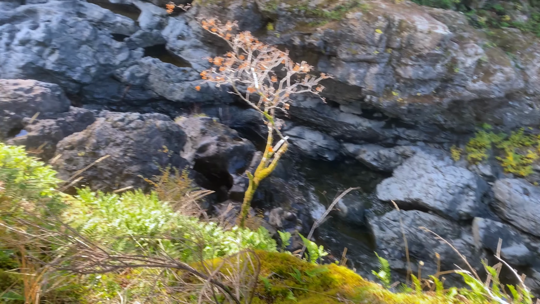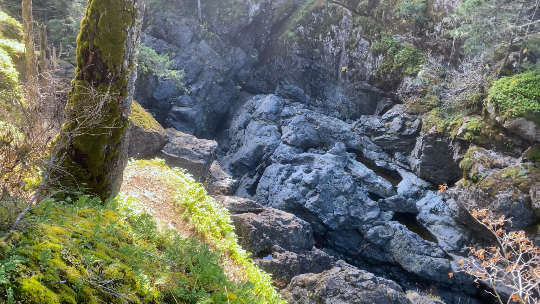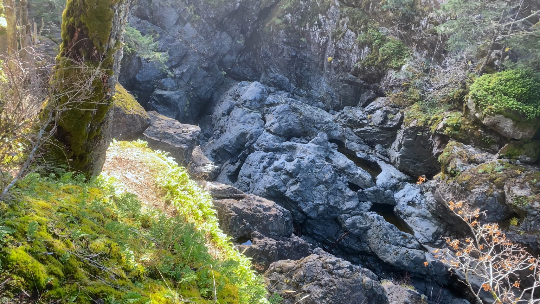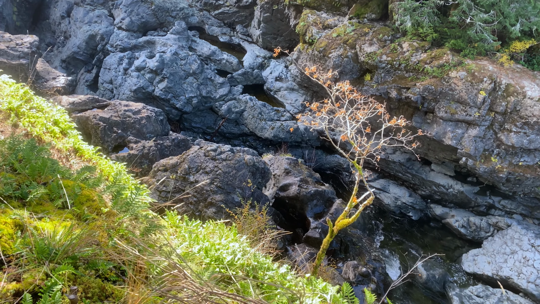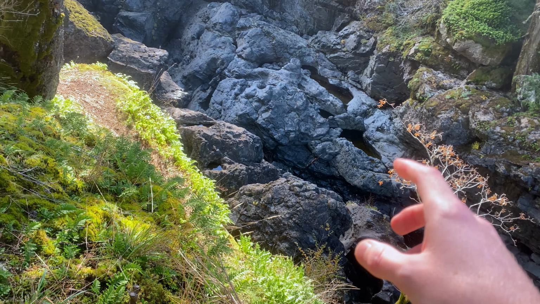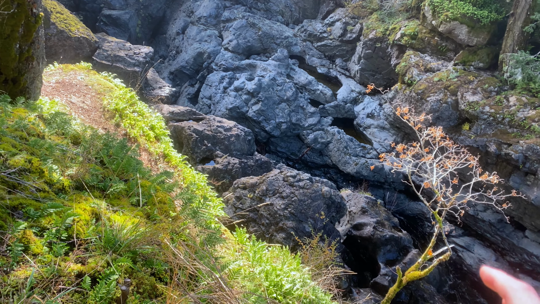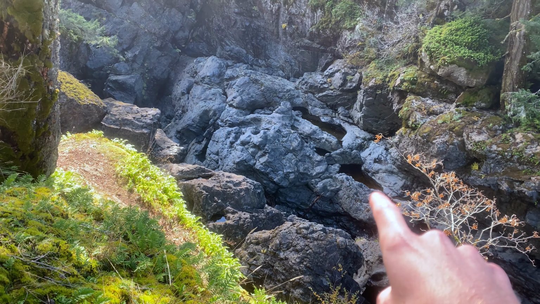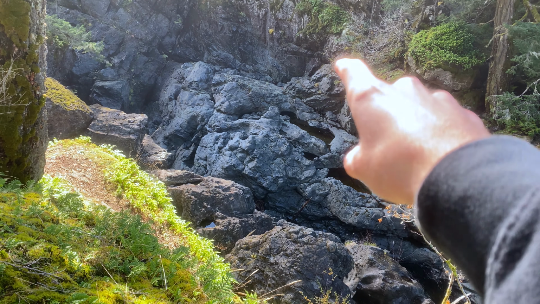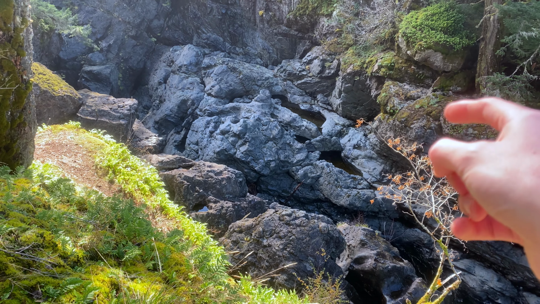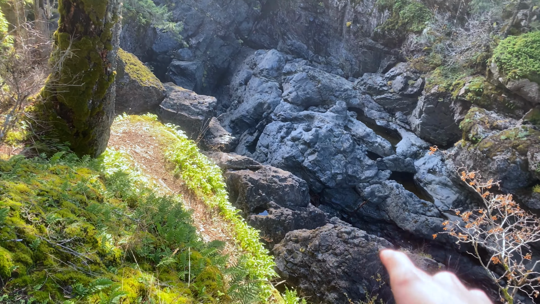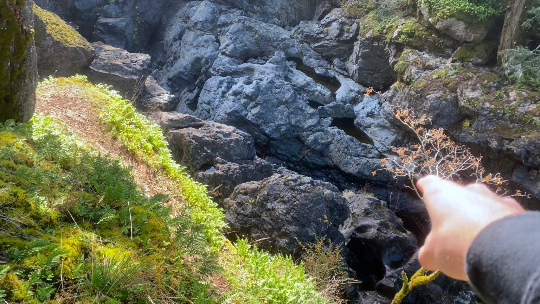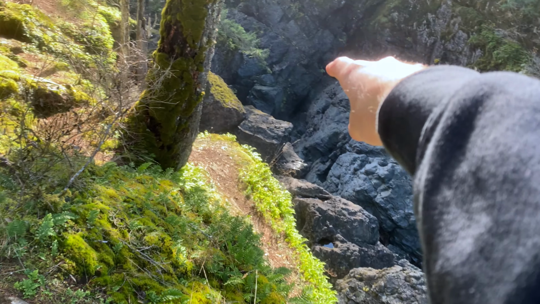Alright, so up here we've got a great example of the weathering that the glaciers have caused in this area. As the glaciers moved along here, they tore away a lot of the rock and left a lot behind. And we can see here those little potholes from weathering. And then it goes all the way down. The river continues all around here and keeps going around the corner.